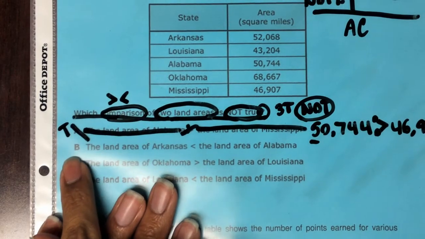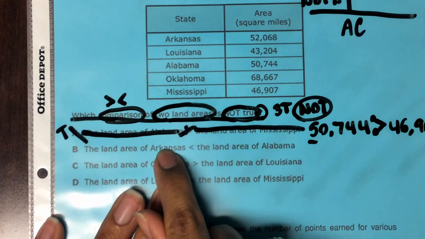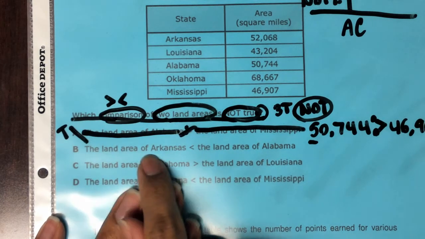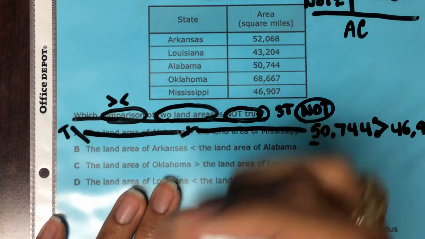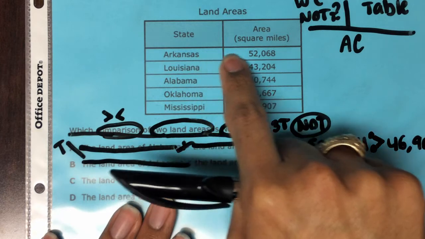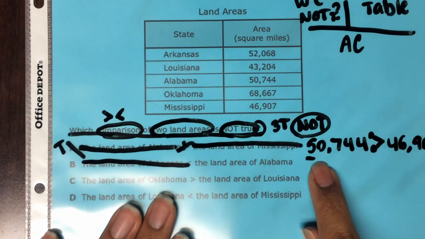So let's go down to B. It says the land area of, even though that sounds like it says Arkansas, the right way to say it is Arkansas. So I need to find the land area of Arkansas. Let's cross it off. Where is Arkansas? Oh, here's Arkansas. It's 52,068. So I need to write it over here.